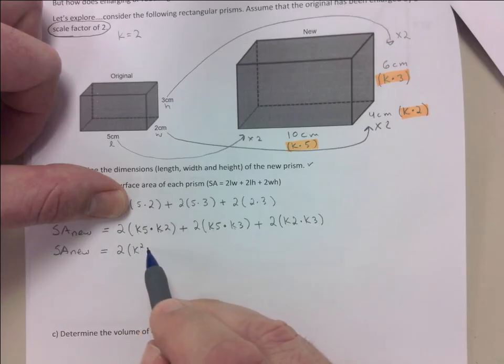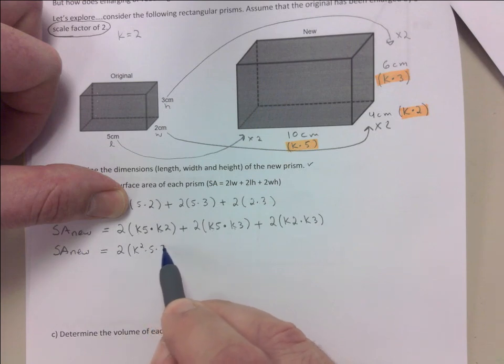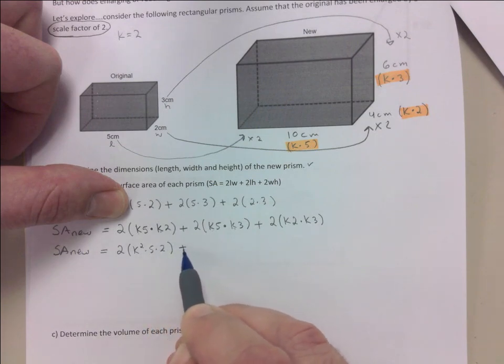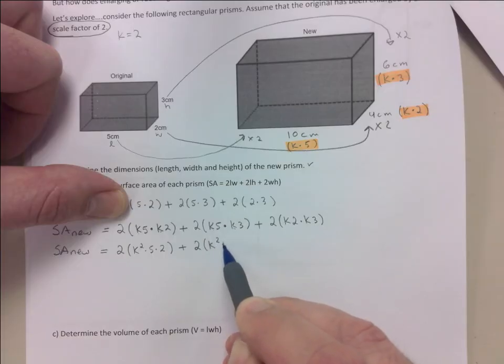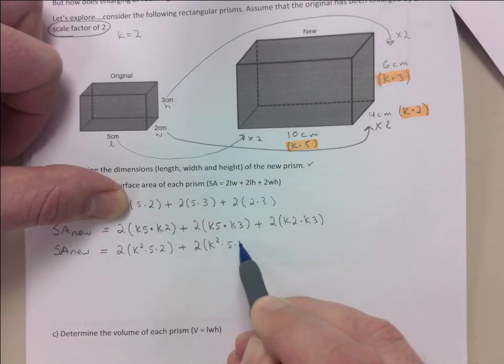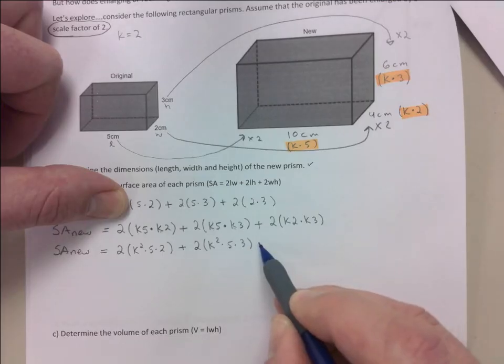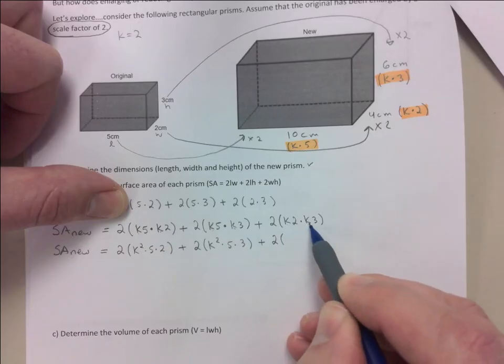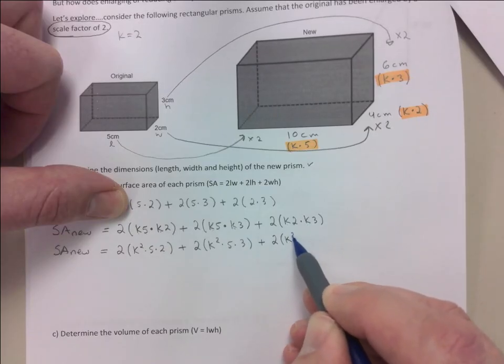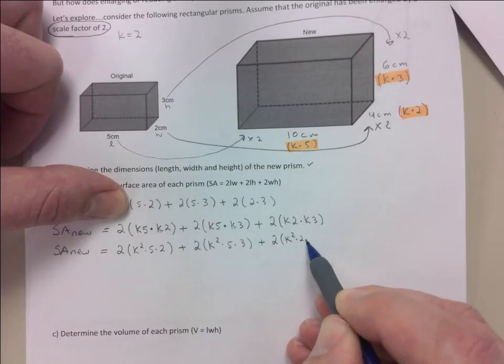And then it's times 5 times 2, plus, let's clean this other one up. k times k is k squared times 5 times 3, plus 2 times k and k multiply again, times 2 times 3.